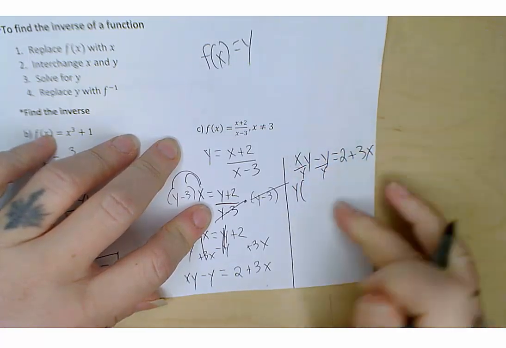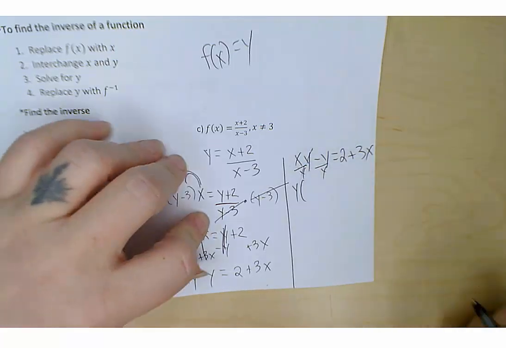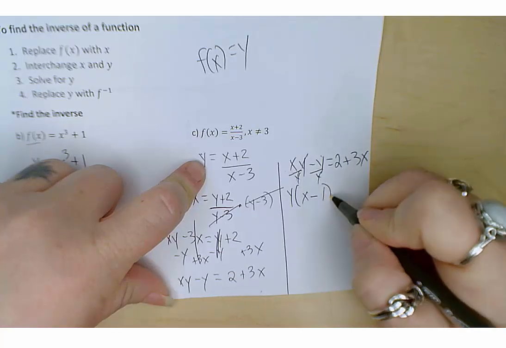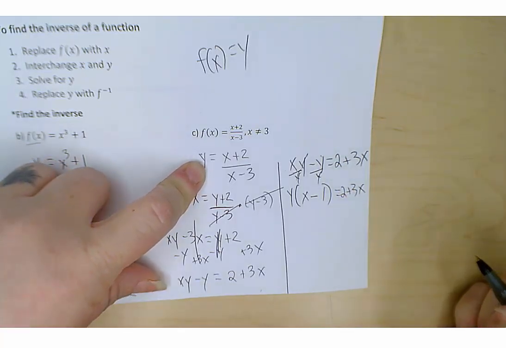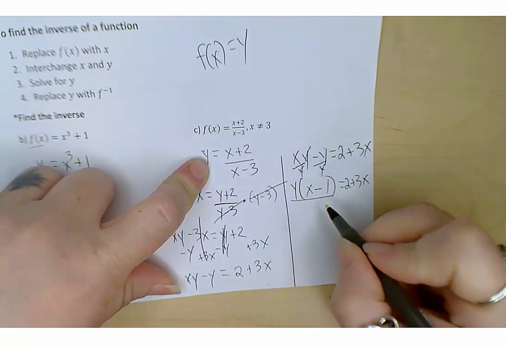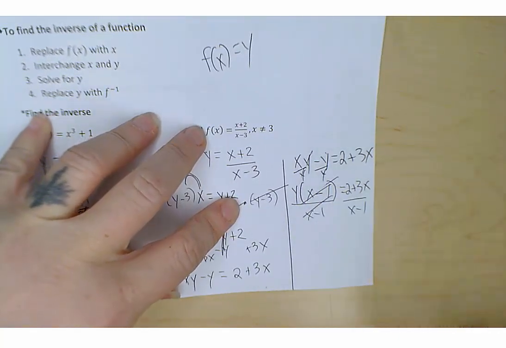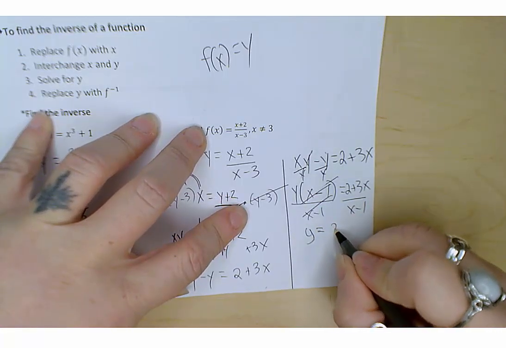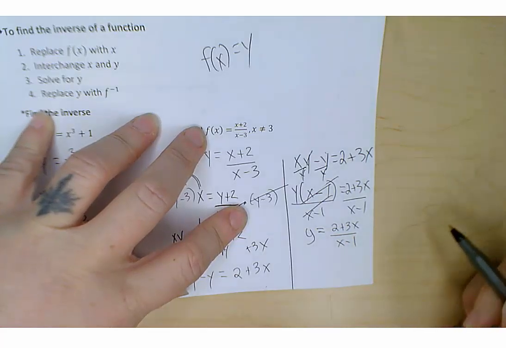And when we factor out that y to the front, we would be left with, well, y over y cancels, leaving us with x minus y over y is a 1. And that's just going to equal that right-hand side. This allows us to separate the y from everything else so that now all we need to do is divide each side by that x minus 1. And that's going to leave us with y is equal to that 2 plus 3x over x minus 1.